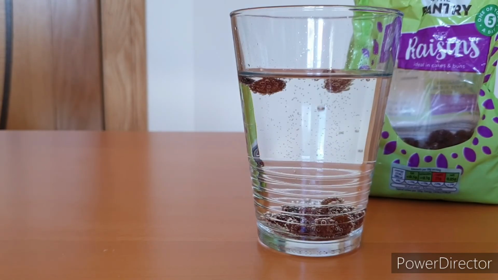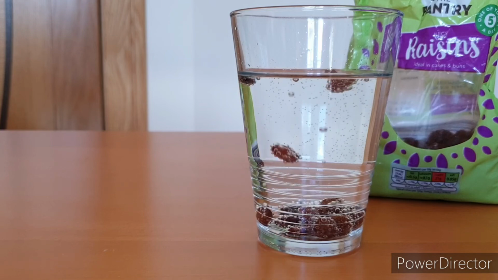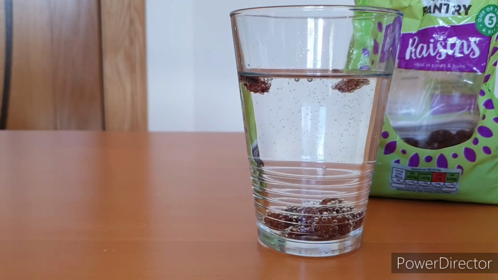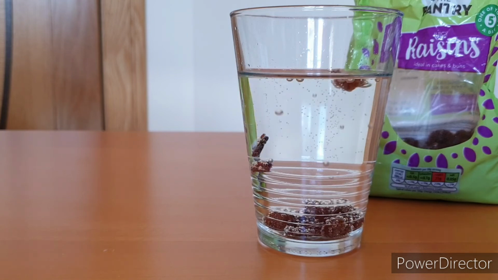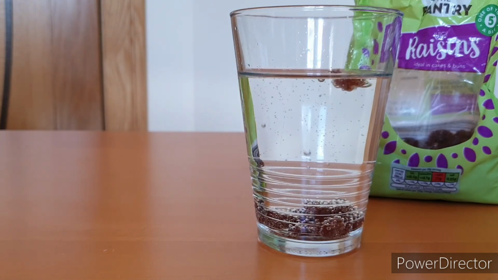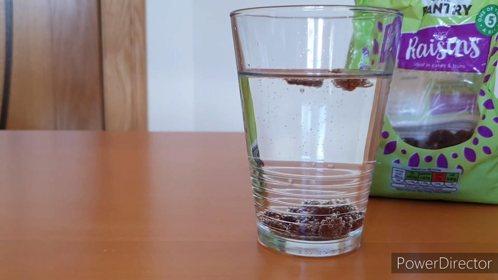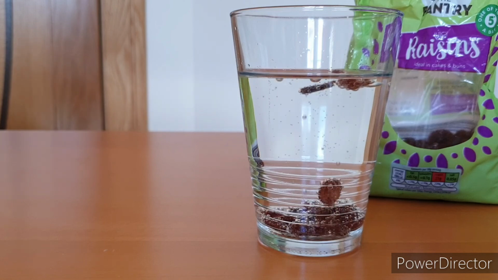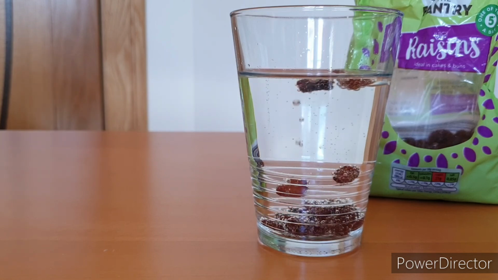So here is the answer. The bubbles in the liquid are coating around the outside of the raisins, and once it's coated enough, it raises the raisins up to the top of the glass.